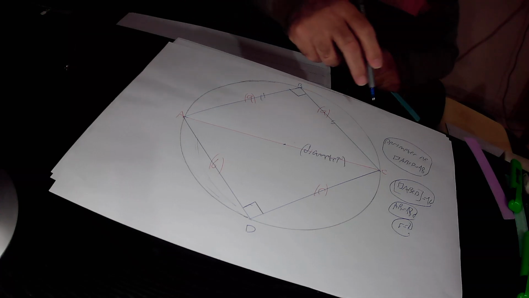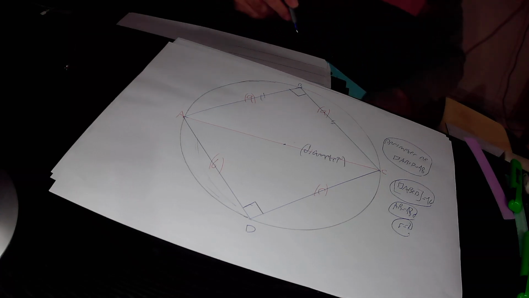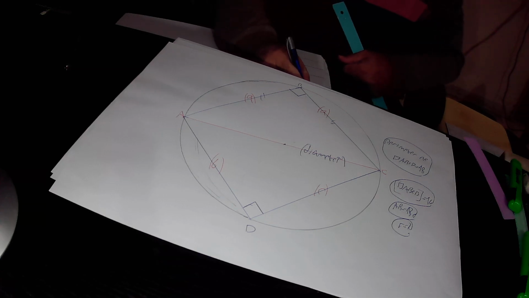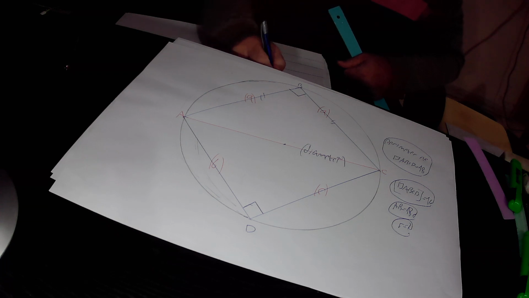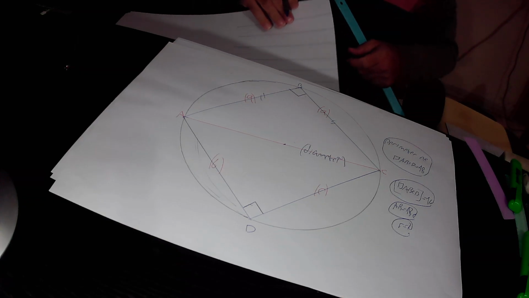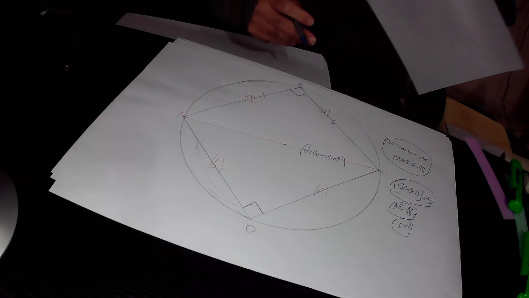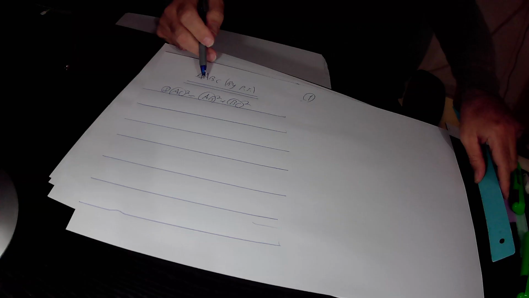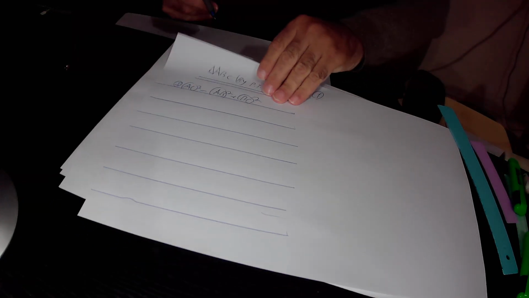In this right angle ABC, according to Pythagoras theorem, AC squared, that is the square of the hypotenuse, equals AB squared plus BC squared.